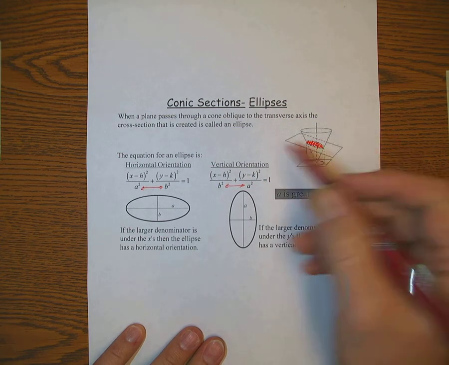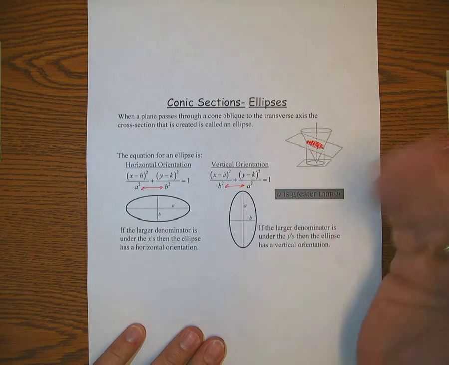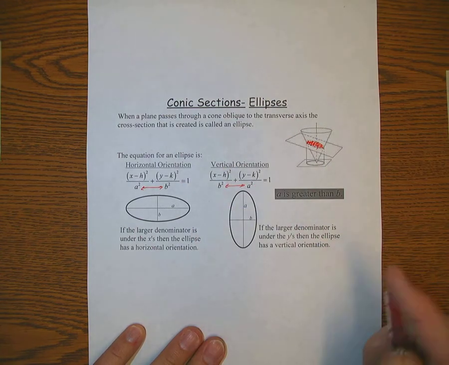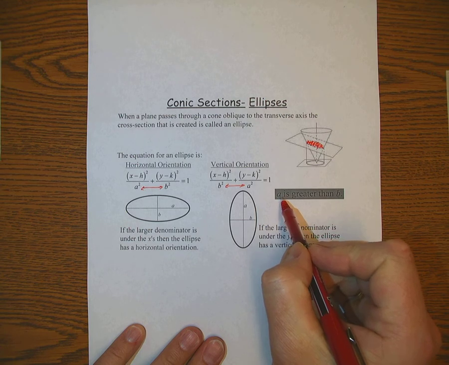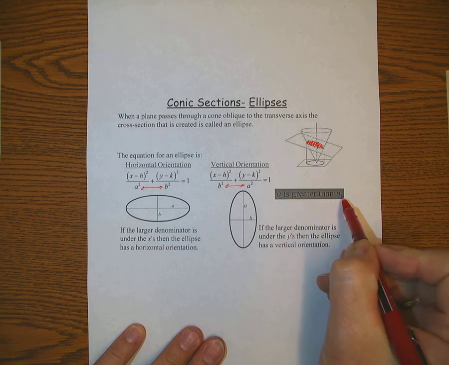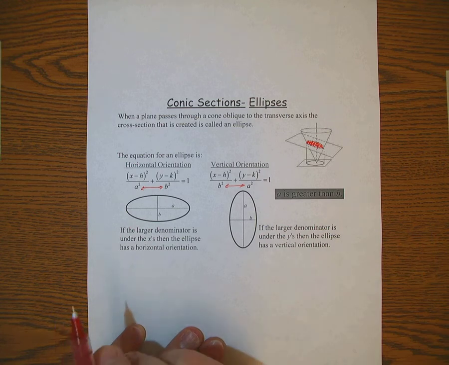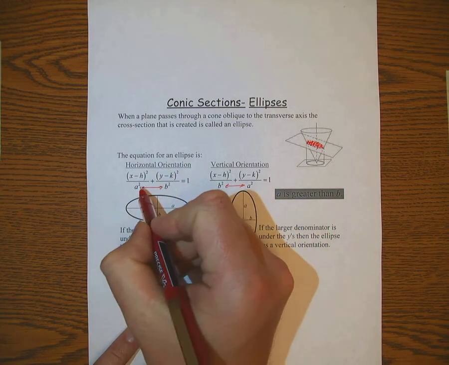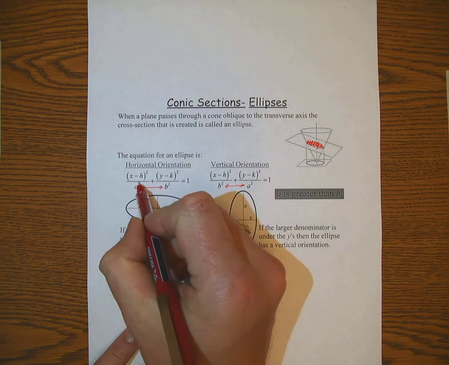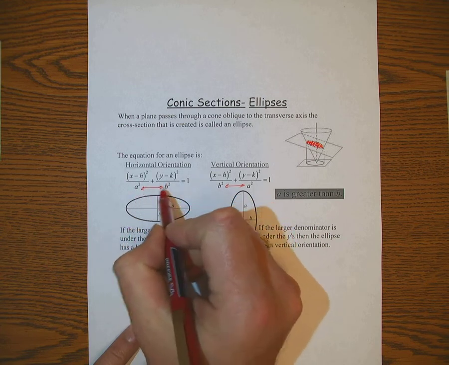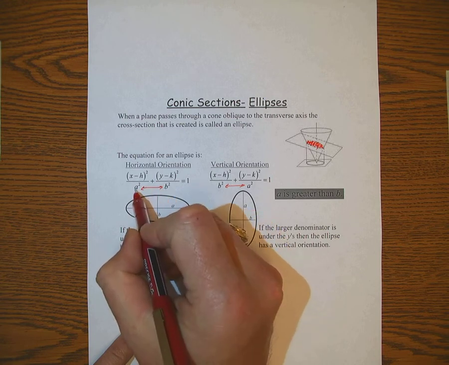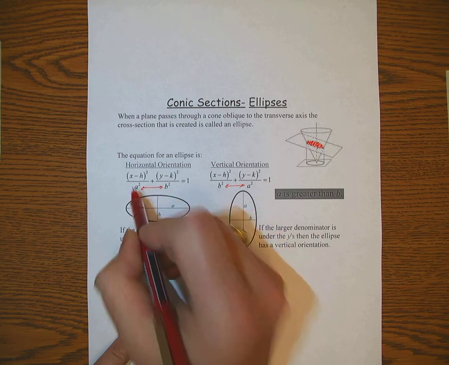So how do you tell which equation is going to be which when you put all the numbers in? Well, what you're going to look for is the a value. A is always going to be greater than b. And what that means is that when you have an equation here, you're going to have some numbers in your denominator. Whichever denominator has the largest number, that's where your a is going to be found. Okay?